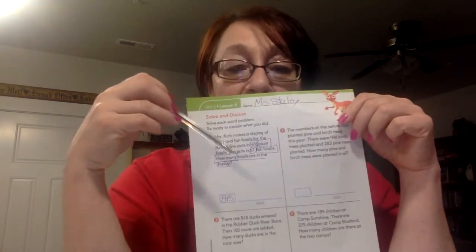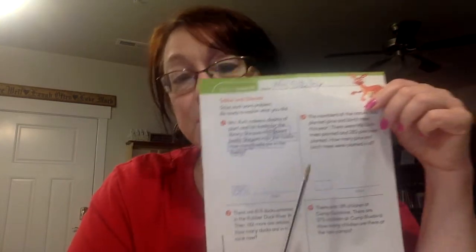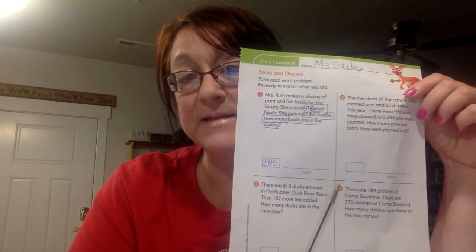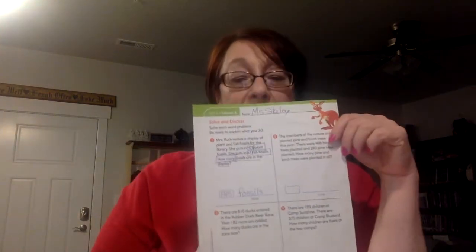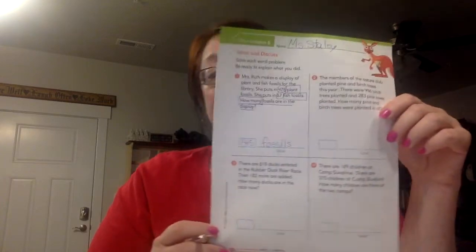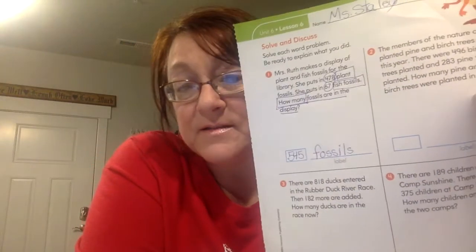And do you remember what we're doing and what we're looking for? What would our label be? So we know what our number is. Our label is going to be fossils. So you want to write that down. And we don't write down plant fossils, and we don't write down fish fossils, because they wanted to know how many fossils altogether were in the display. And so that's why our final answer is just fossils.